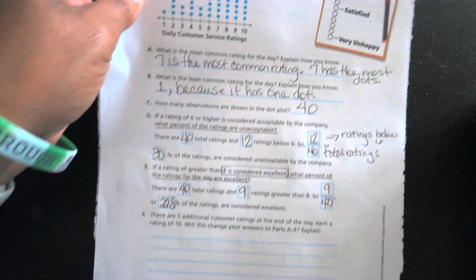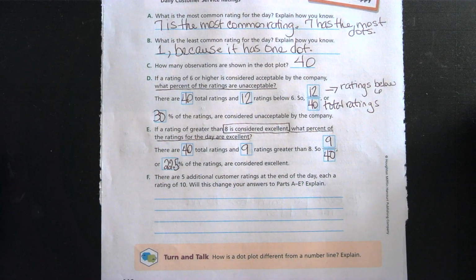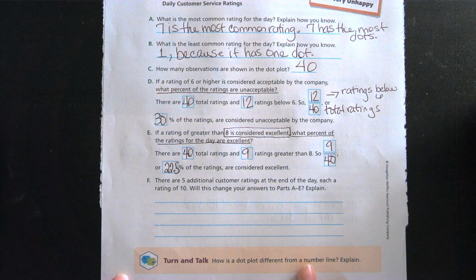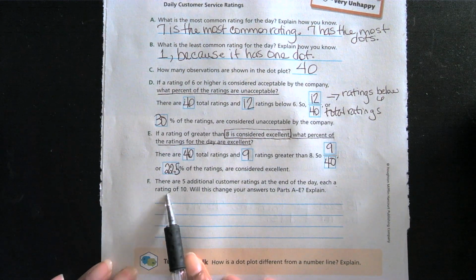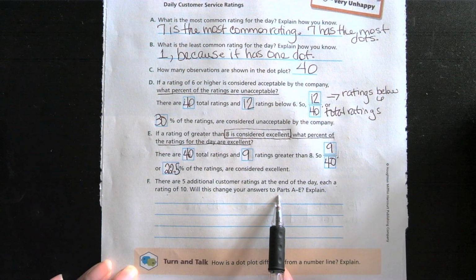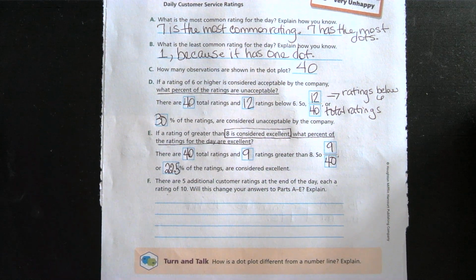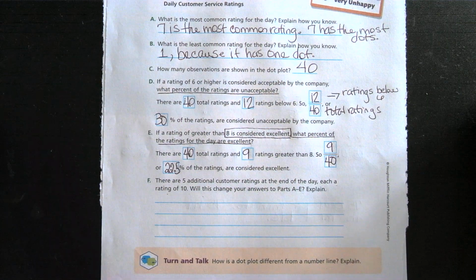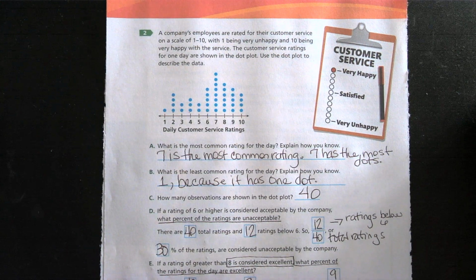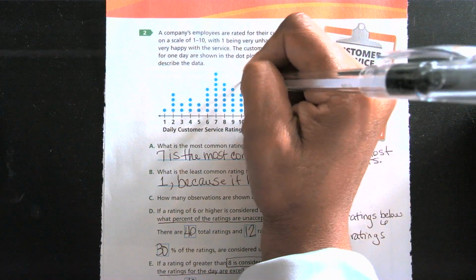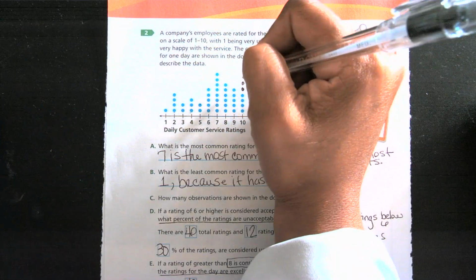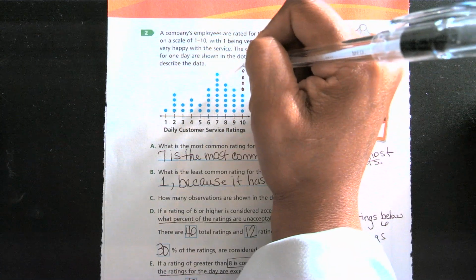Now, the next part says there are 5 additional customers at the end of the day, each with a rating of 10. Will this change your answers from part A to part E? If I was to add 5 more, let's say 5 more people came in and they said each had a rating of 10. So I'm just going to put this right here. 1, 2, 3, 4, 5.